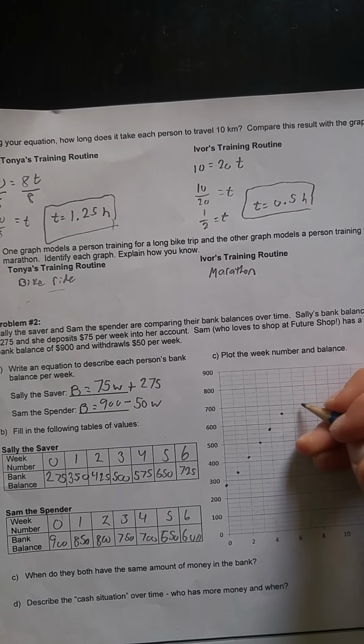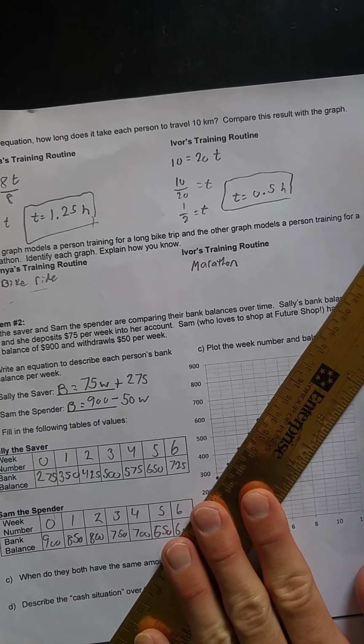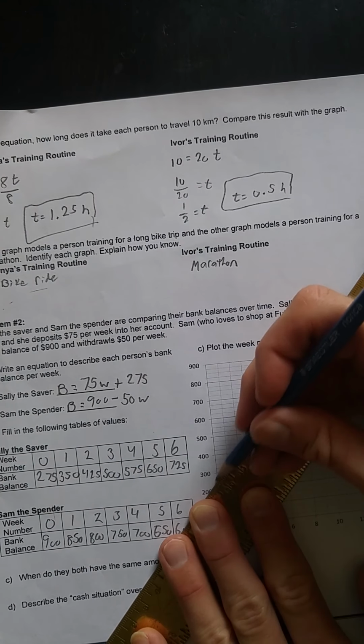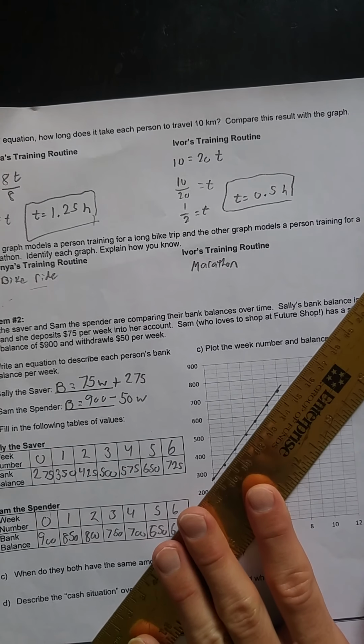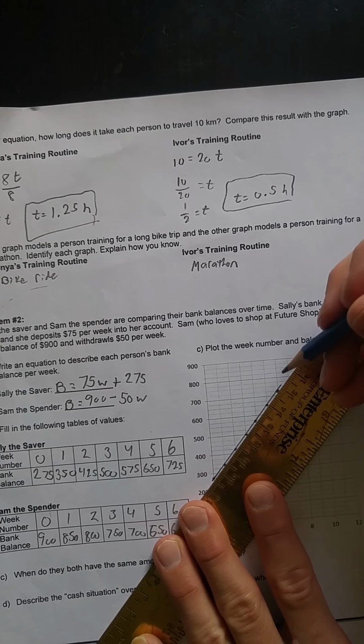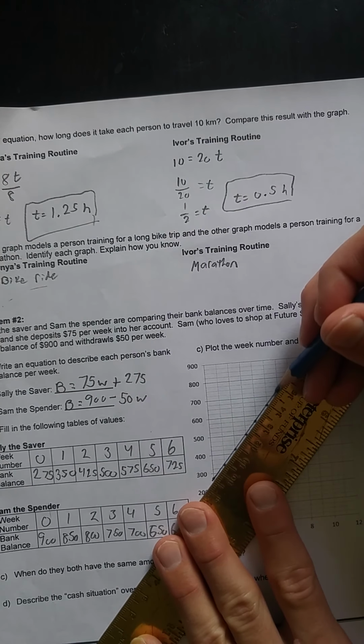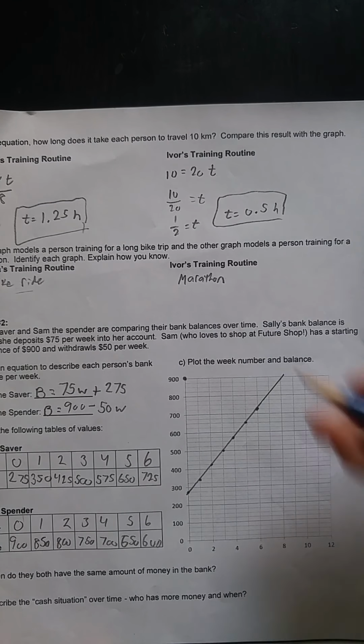We can continue our line because this can go beyond the 6 weeks we did it for. Now, Sam starts at 900, so he's all the way at the top, and he's taking away 50 per week.